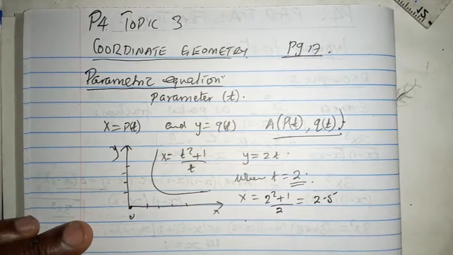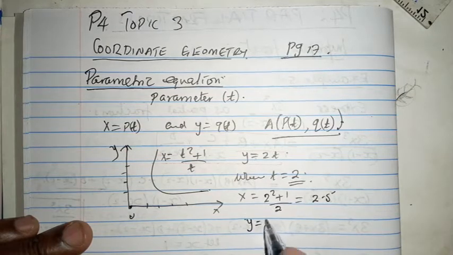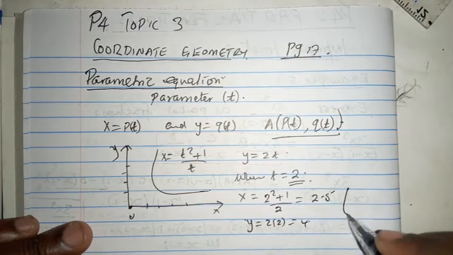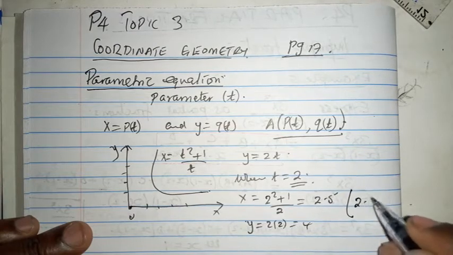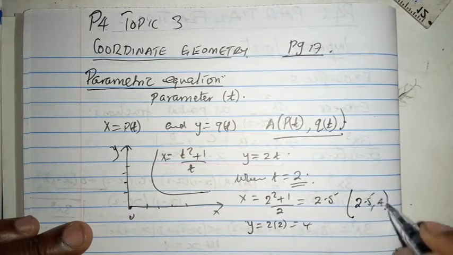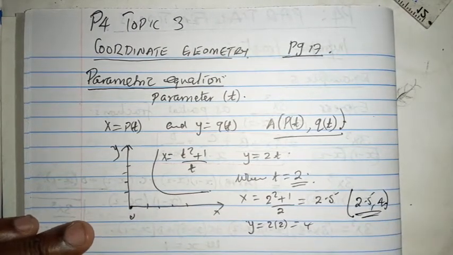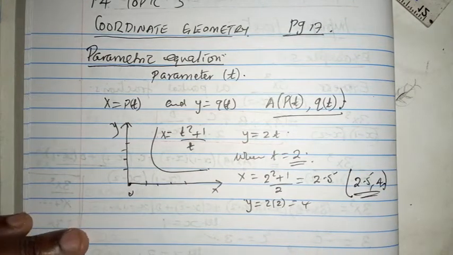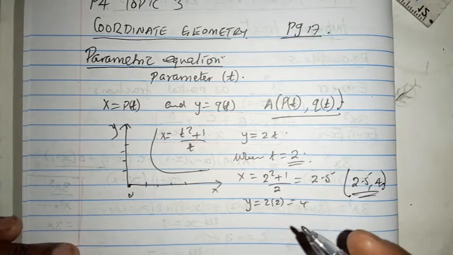That is x. For y, we have 2 times 2, which is 4. So point A has coordinates (2.5, 4).